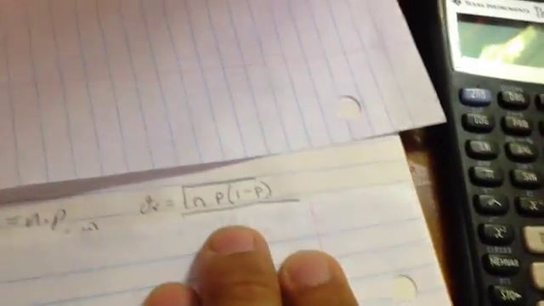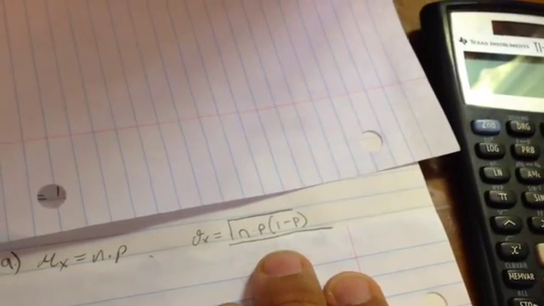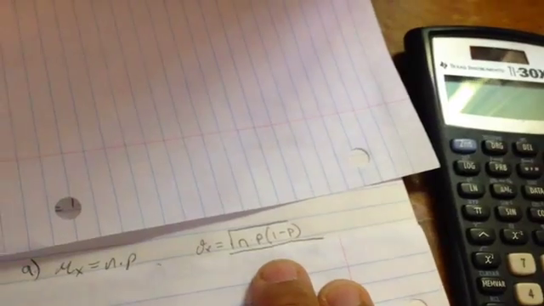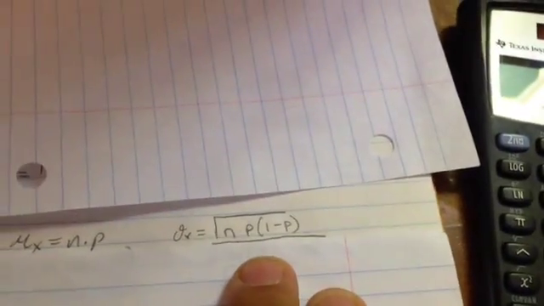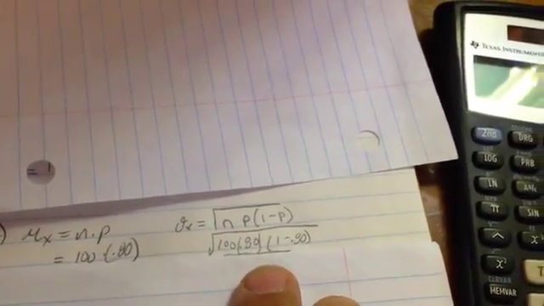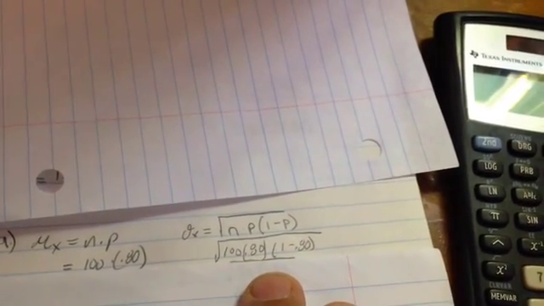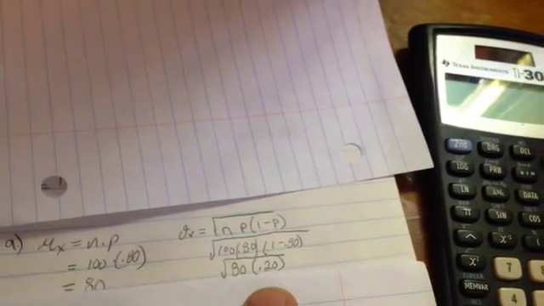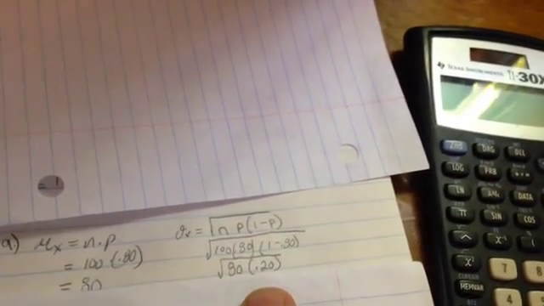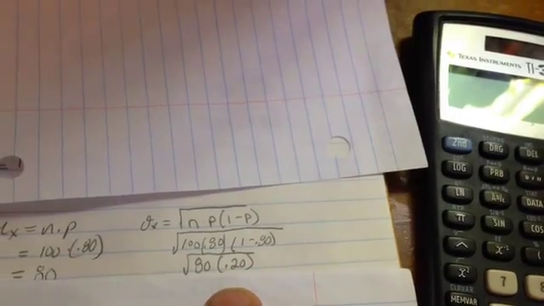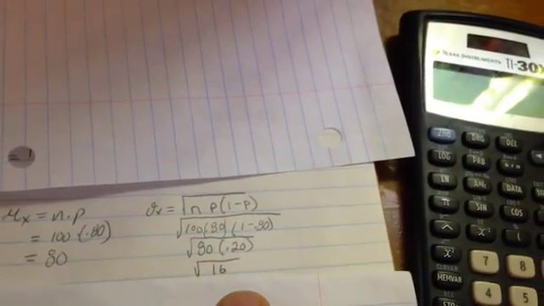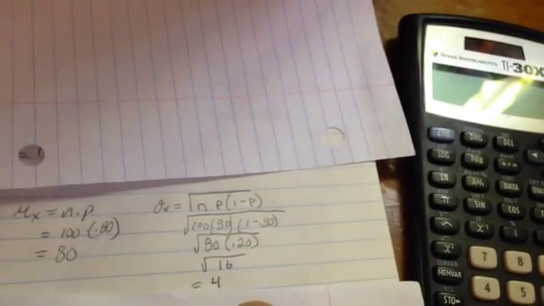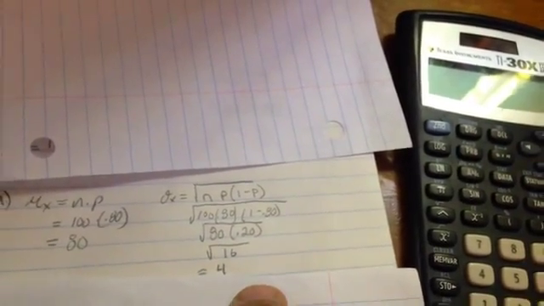Our standard deviation is n times p times 1 minus p, all under a square root. That's how you find your standard deviation. Next, you just plug in the numbers. So it's 100 times 0.80 times 1 minus 0.80, which gives you 80 times 0.20, and when you multiply that it gives you 16. The square root of that gives you 4. So the standard deviation is 4.